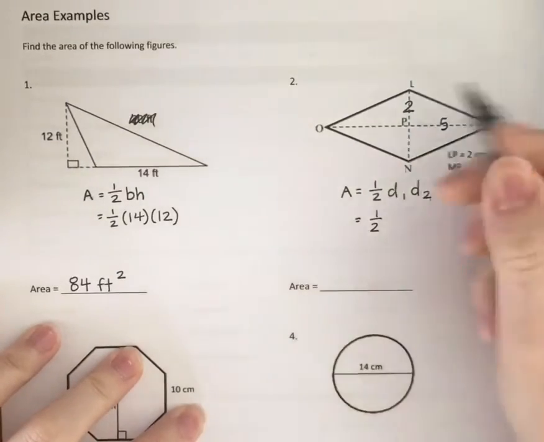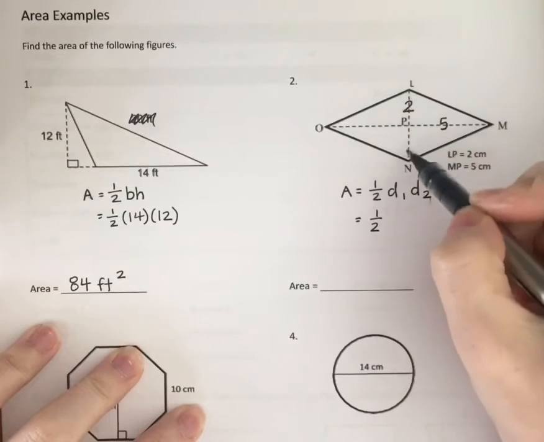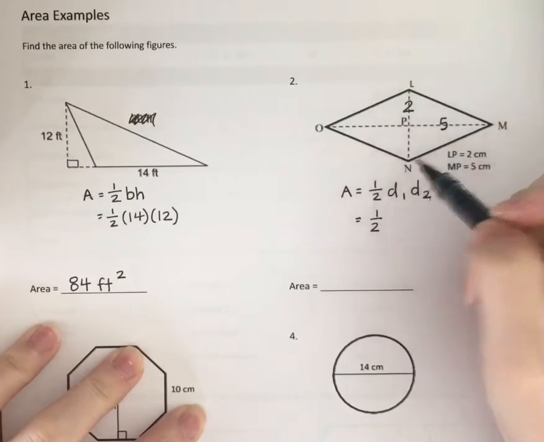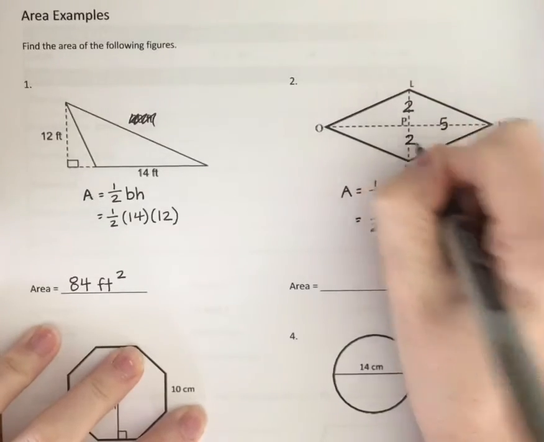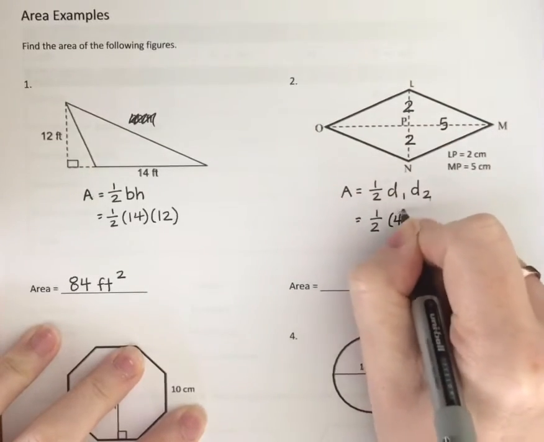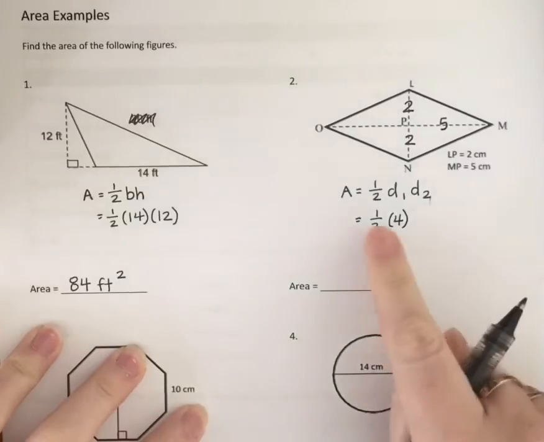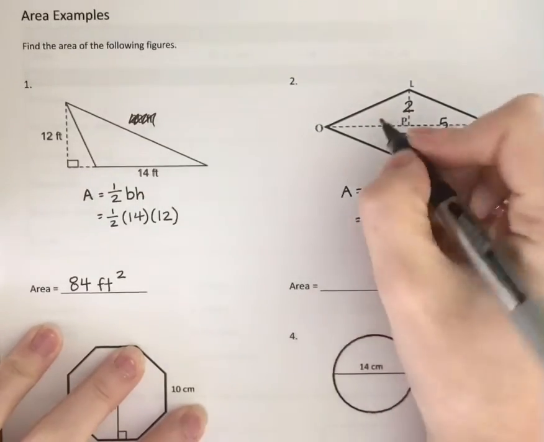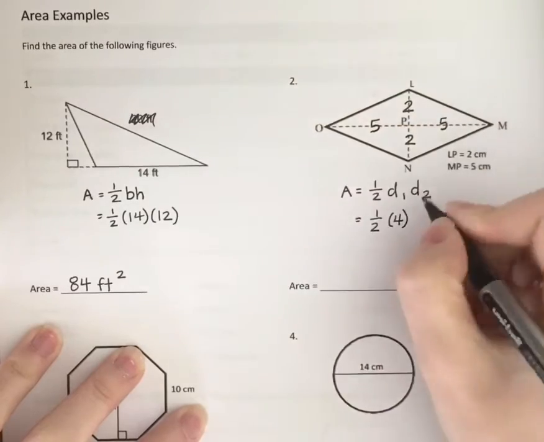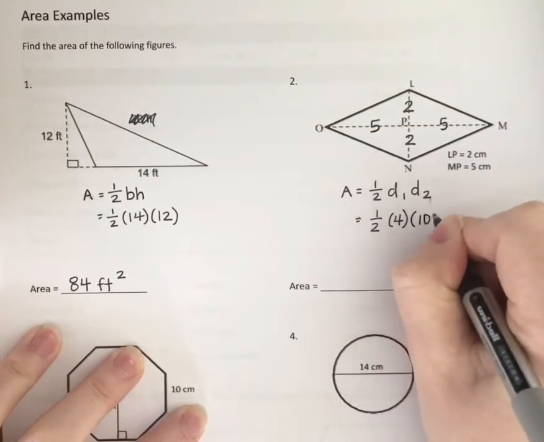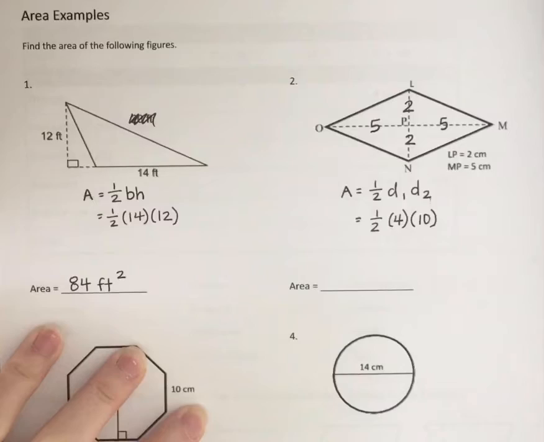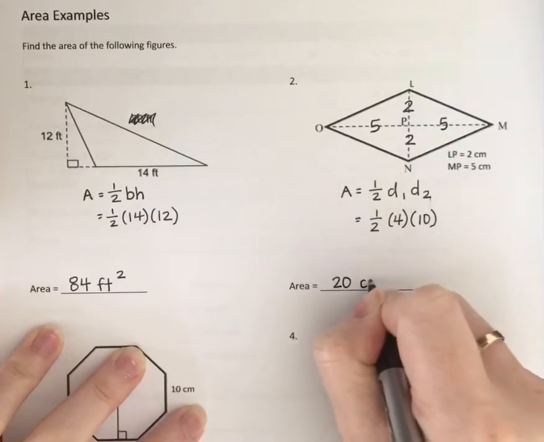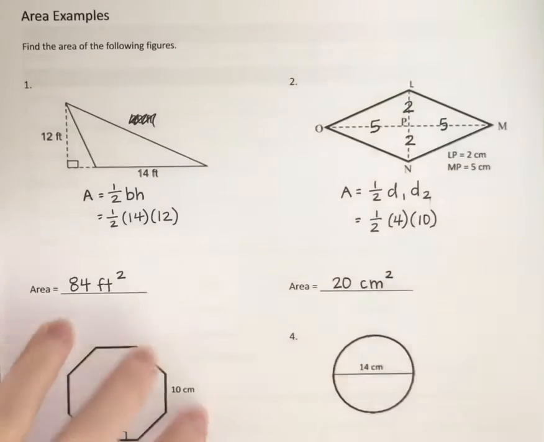Let's say I'm making this shorter one my d2, okay? If LP is 2, then that means that this diagonal has to be 4 because I need both sides of that diagonal, okay? So 1/2 times 4 for the whole diagonal, and then same thing for this diagonal. If half is 5, so is the other half, so it'll be 1/2 times 4 times 10. All right, and that ends up being 20. Our units are centimeters squared.